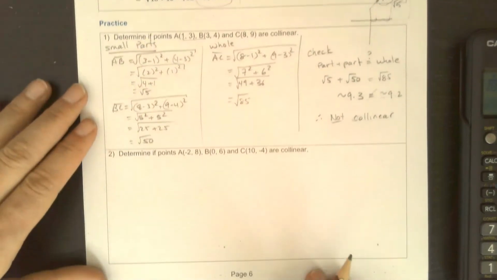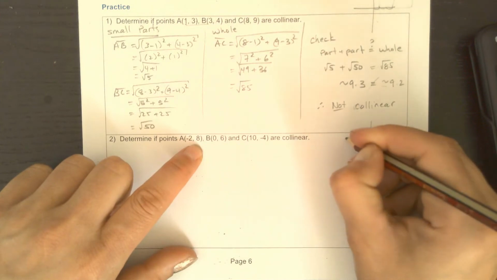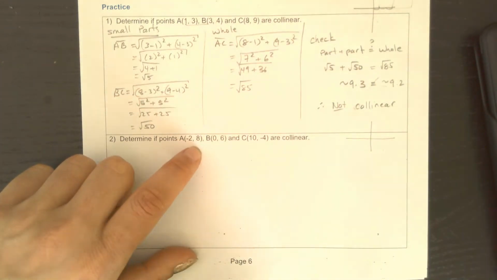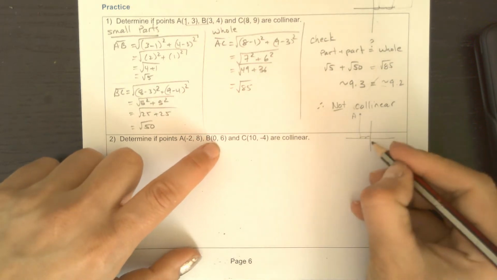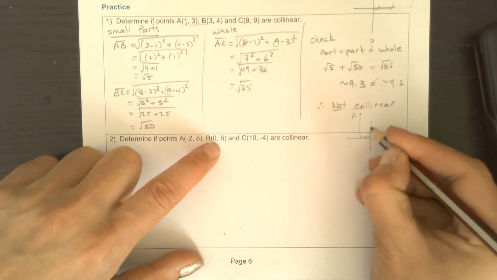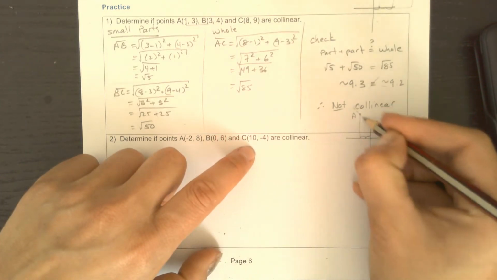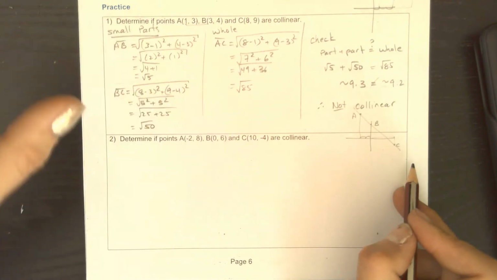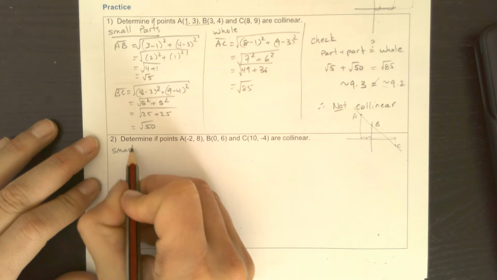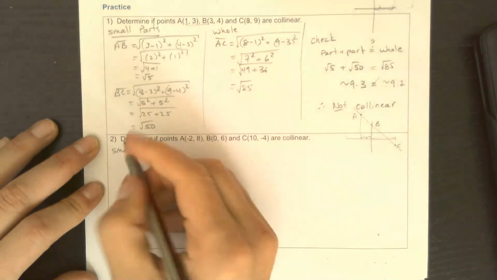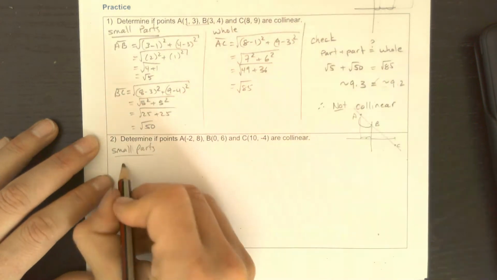Let's look at the next one. So first I'm going to check to see if they're sort of in order ABC. So -2, 8 is like up here. B, 0, I don't go anywhere, but I go up like 6. And C is like 10, -4. Yeah, so it's like ABC. So it's in order. Okay, so now I have to find my small parts. Okay, so I have to find AB.